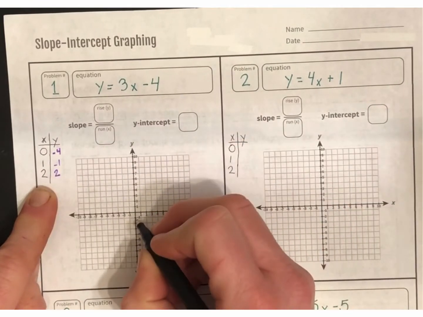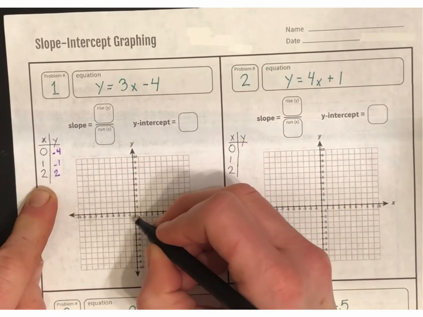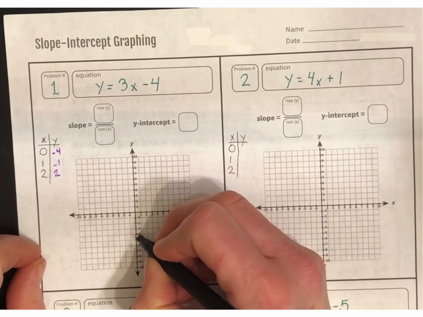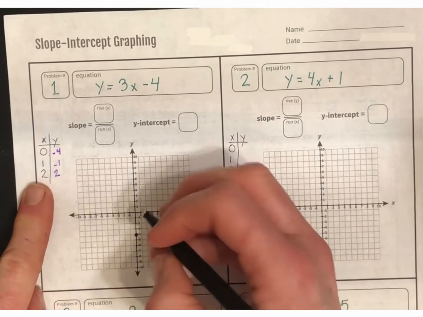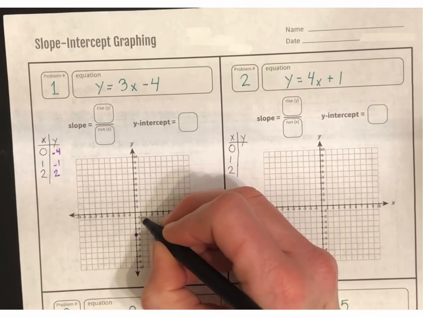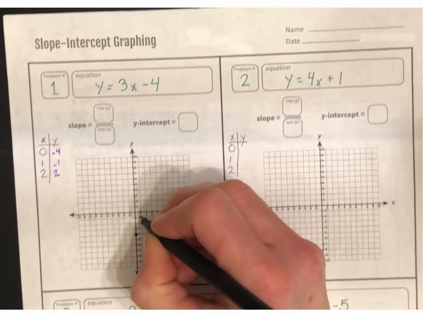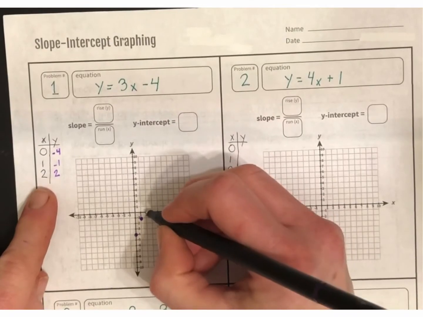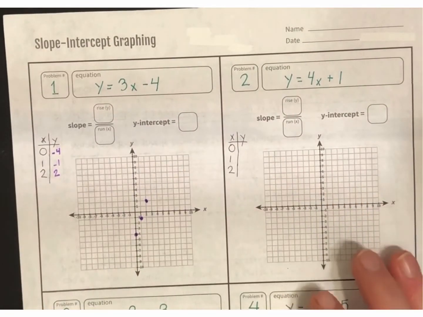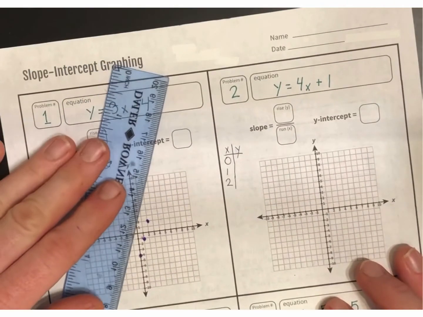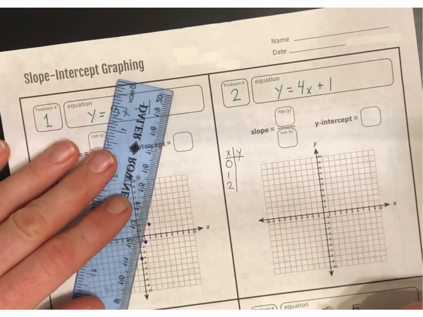Now I'm going to go ahead and plot the points. And once I've gotten all 3 points plotted, I want to get a visual and make sure that they make a straight line before I get out my ruler. And if they do look like a pretty straight line, which mine do, I'll go ahead and draw the line. Remember to use a straight edge, and also remember to go from one end of the grid all the way to the other. Entirely cover the grid with your line.